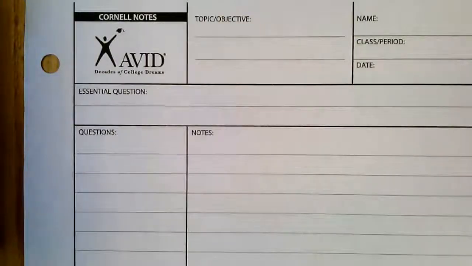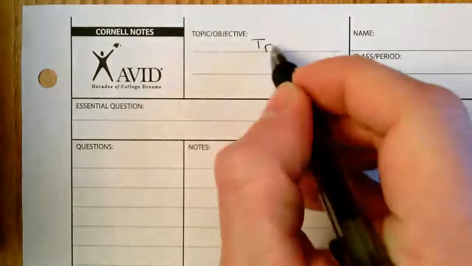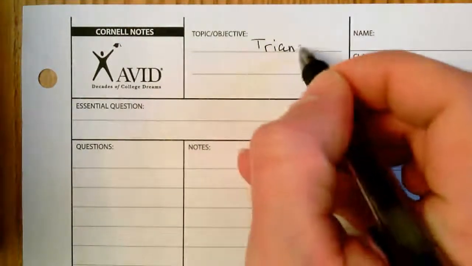All right, in this set of notes, we are again going to be looking at triangles.